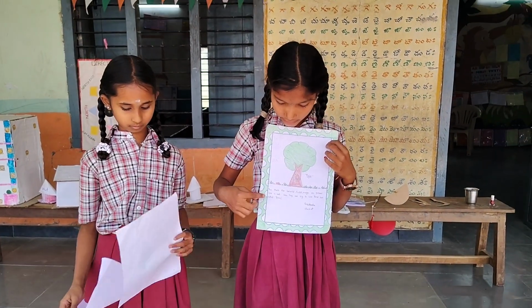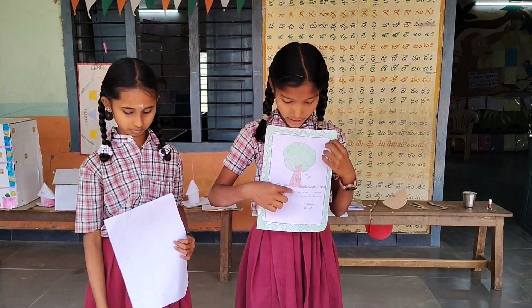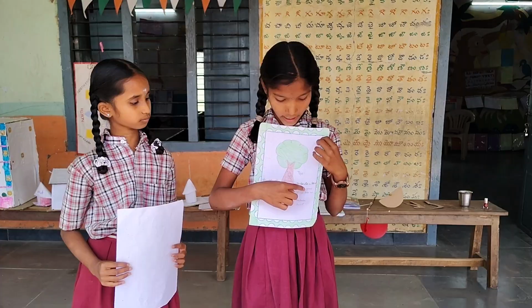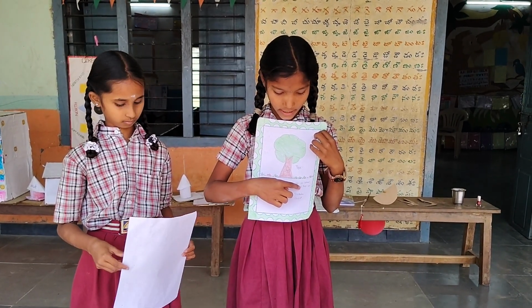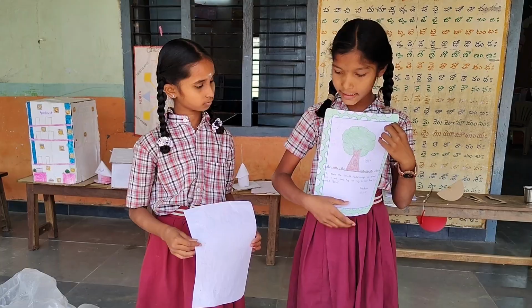This is a tree. Plants like tamarind, peepal, mango, etc. spread over a vast area. They are big in size. These are called trees.